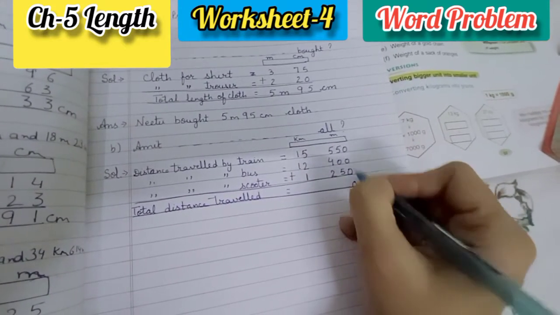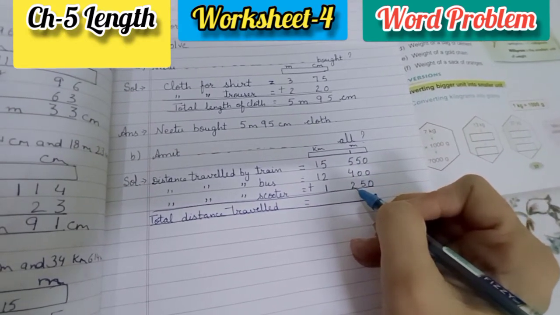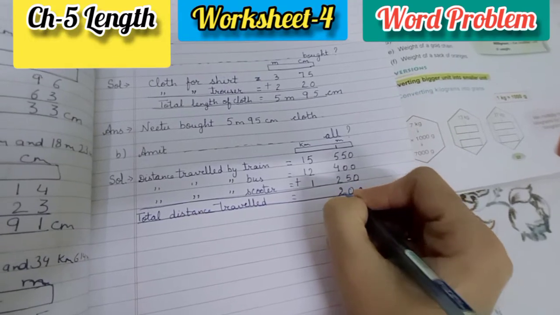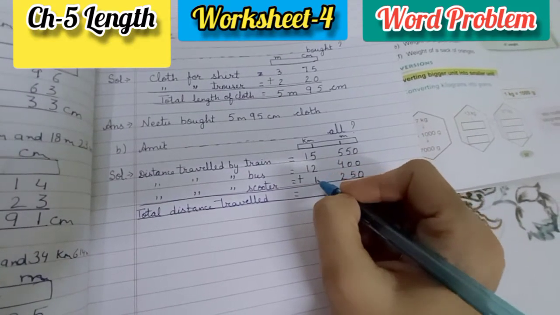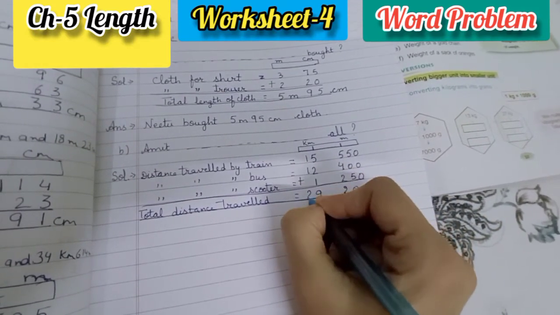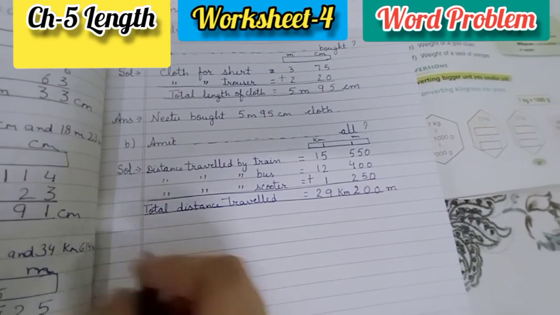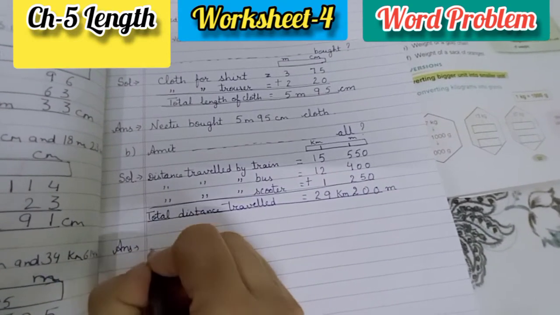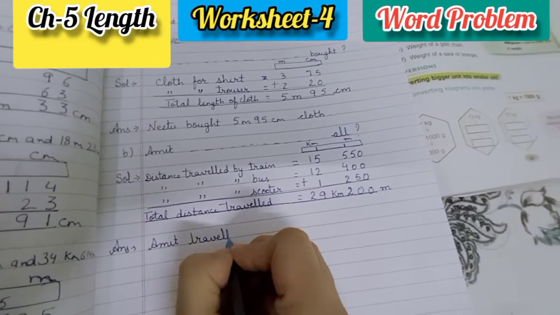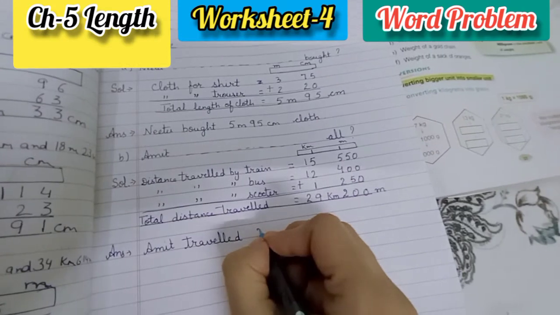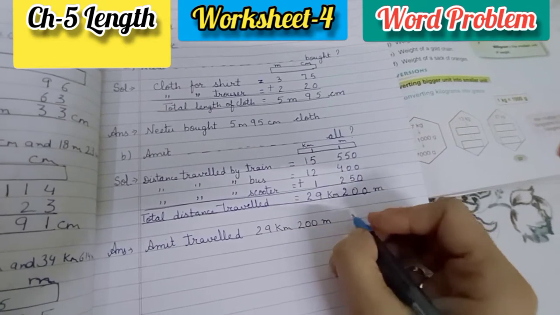Now add it. 0, 5 plus 5 is 10, 1 carry, 5 plus 4 is 9, 9 plus 2 is 11, 11 and 1 carry is 12. And as you know, this carry will go in kilometers. Now 5 plus 2 is 7, plus 1 is 8 and 1 is 9, 1 plus 1 is 2. So we get 29 kilometer and 200 meters. So Amit travelled 29 kilometer 200 meters in all.